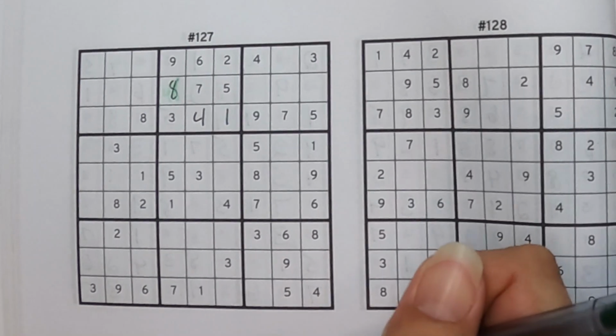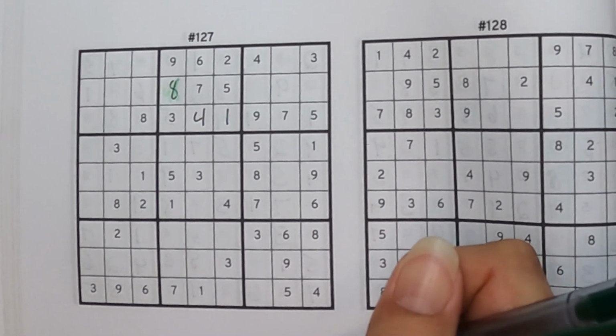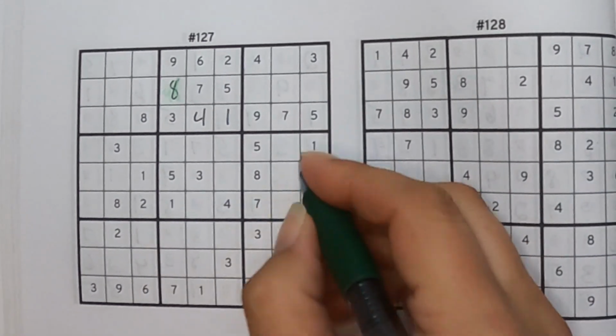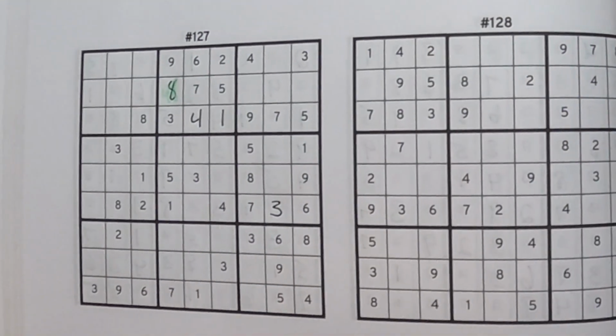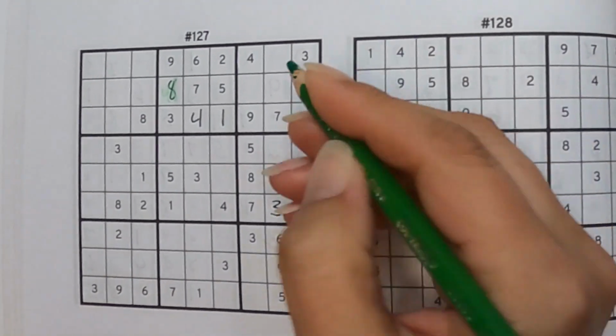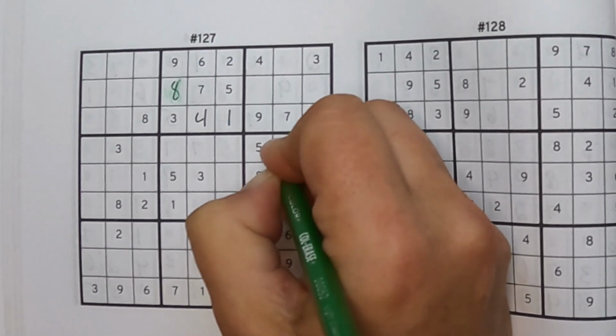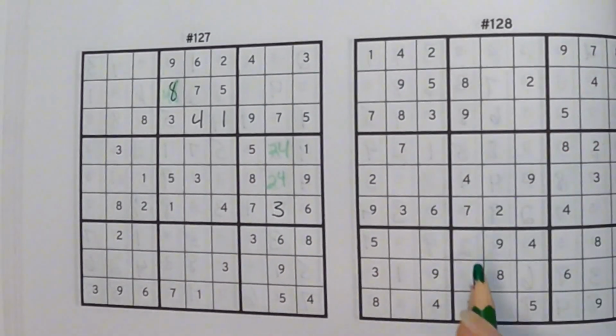For this box, we're missing 2, 3, and 4. We've got 2 and 4 here, so this is our 3. I don't see any other help, so 2, 4, 2, 4.